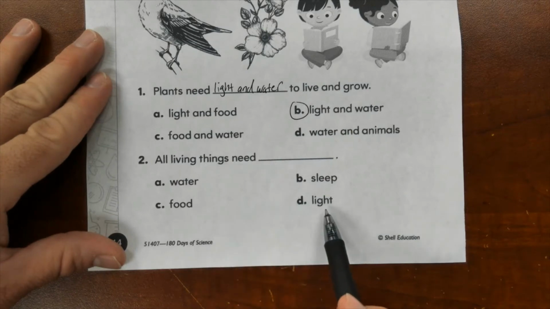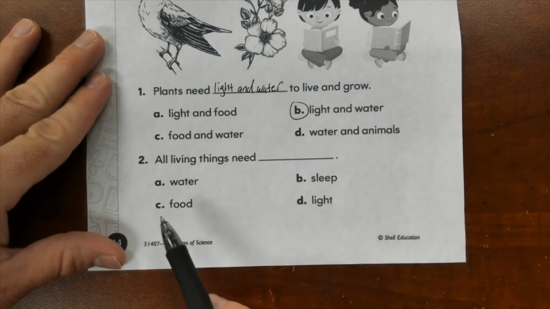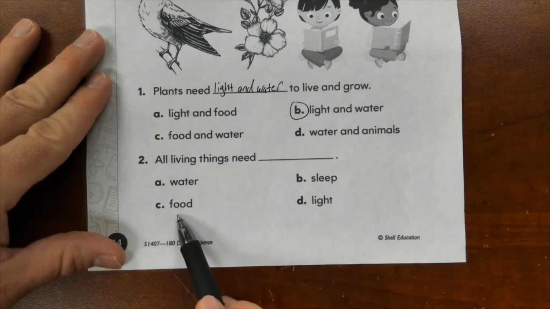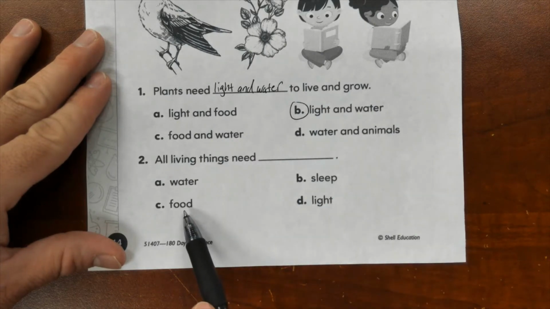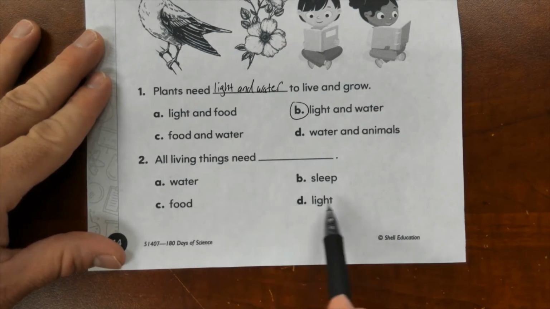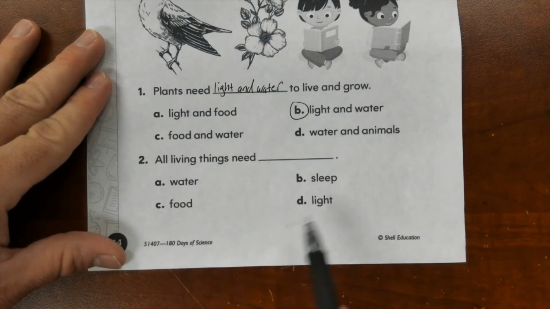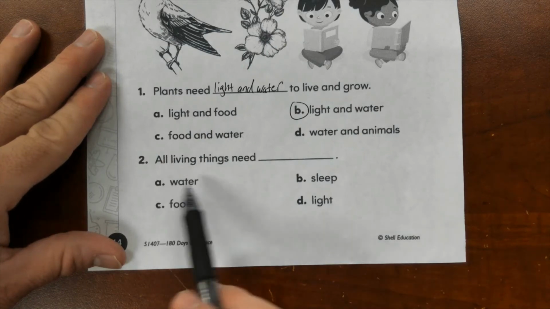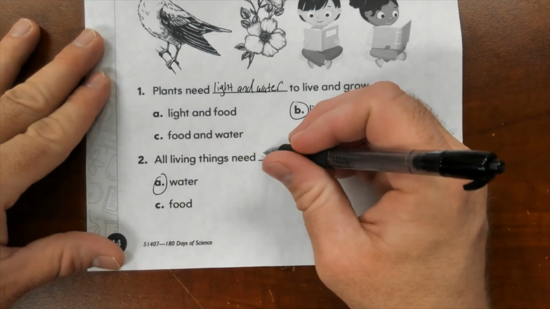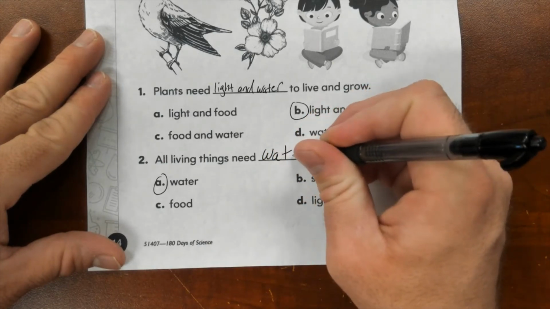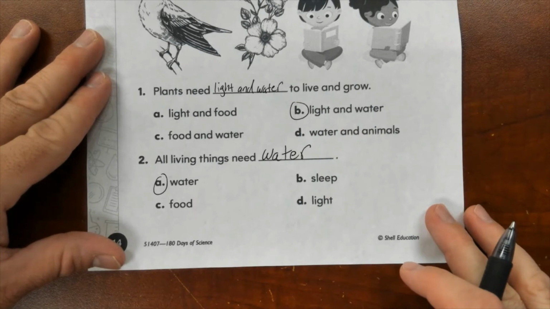All living things need light. Well, that's a good possibility. All living things need food. Well, we just talked in our last question here that plants don't need food. And all living things need water. So water or light? I'm going to go with water, okay? Because light would be a good answer, but there are some animals and some plants that don't need light to grow. But everything that is a living creature needs water. So I'm going to circle A, and I'm going to write water. Okay? Water.